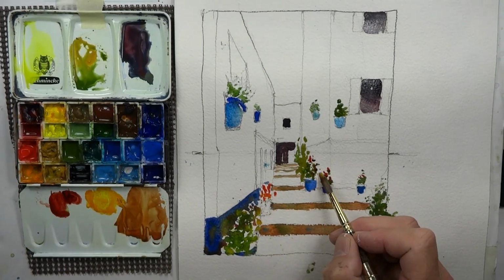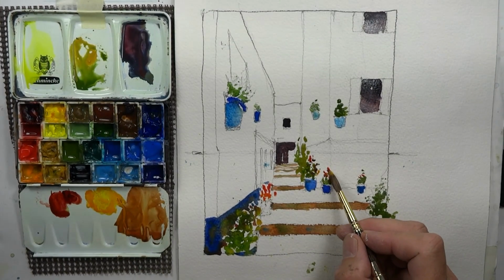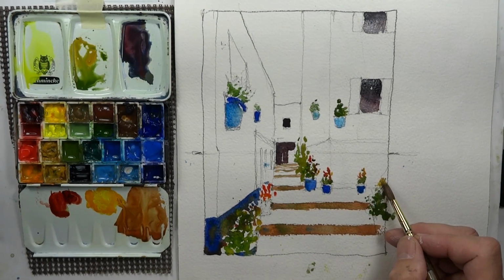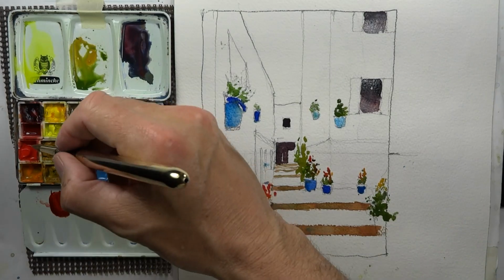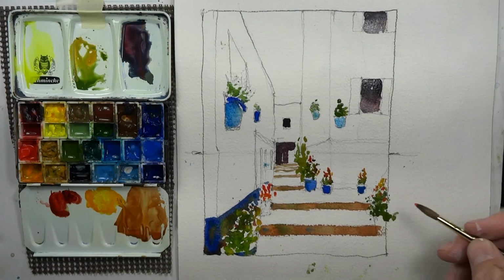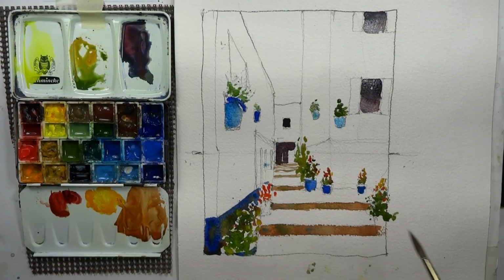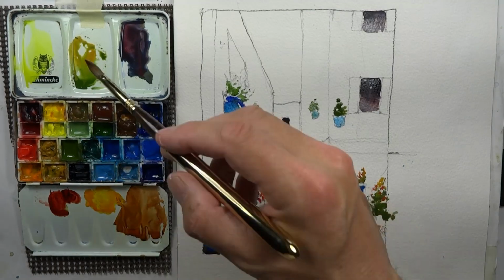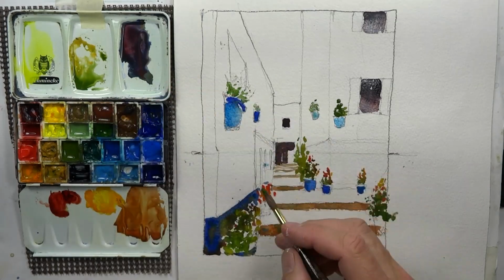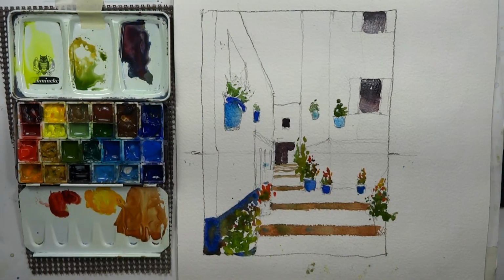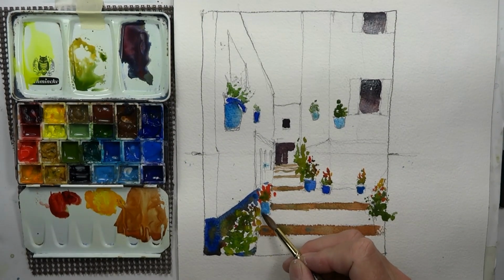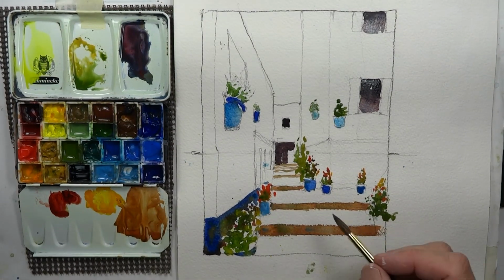Cadmium orange, so we'll use some orange here. I guess the point is, like, let's use lots of color. It's a summery scene, bright light. A sun-drenched scene here, so let's make it a sunny summer type picture where, you know, there's lots of flowers and lots of sunlight. And some more flower pots here.